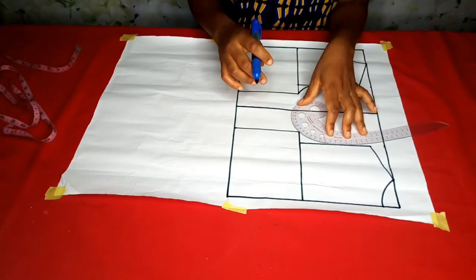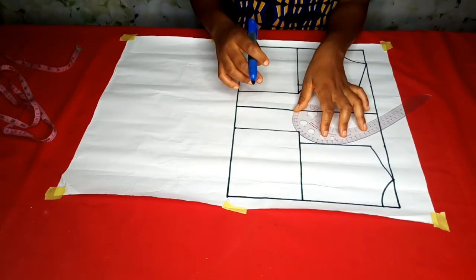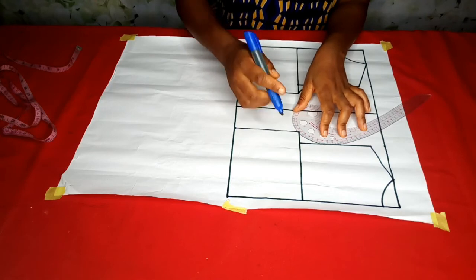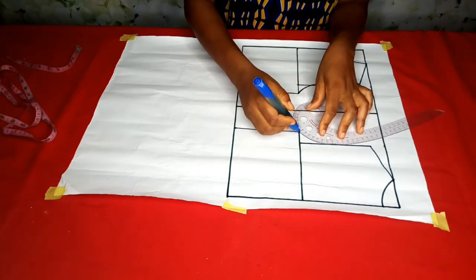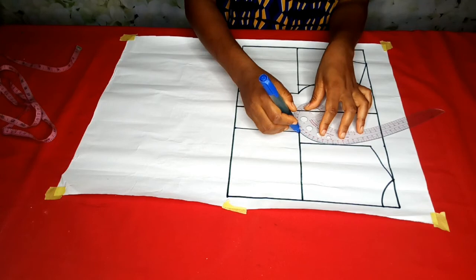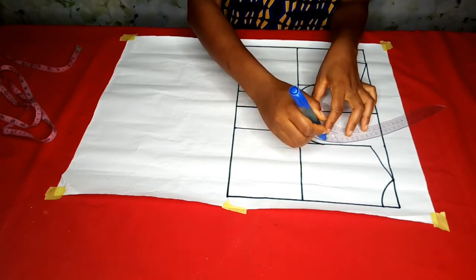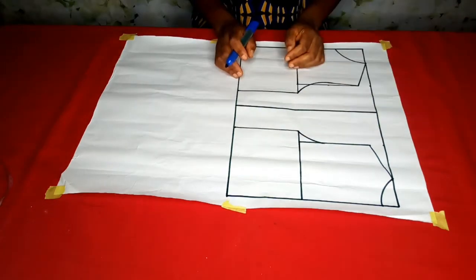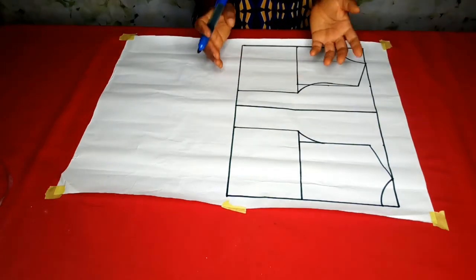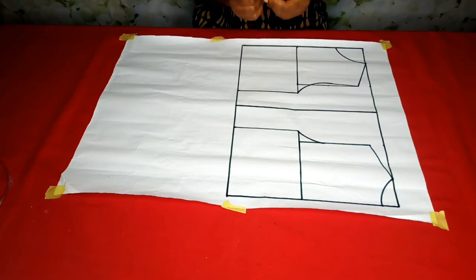Whichever one you feel is okay for you. So as you can see, we are almost done with our basic bodice pattern for a kid.